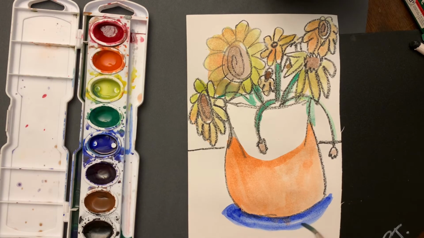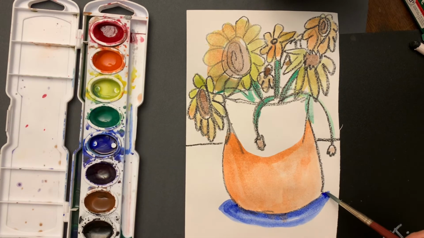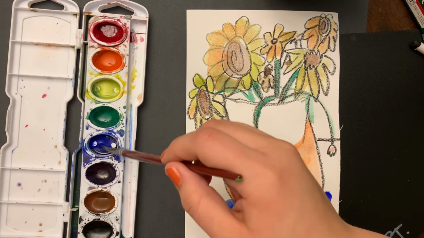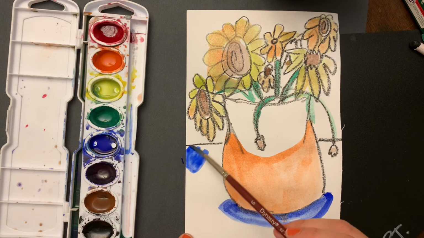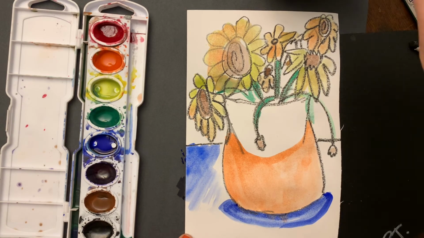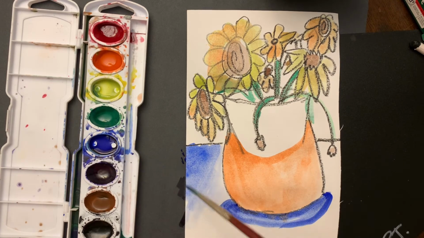Can I make a little oval around it? I just fill in the rest of my background just like this.